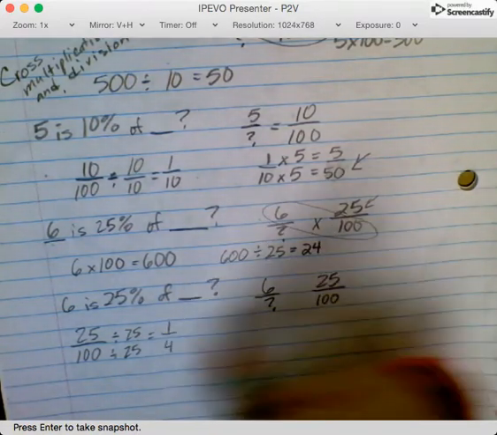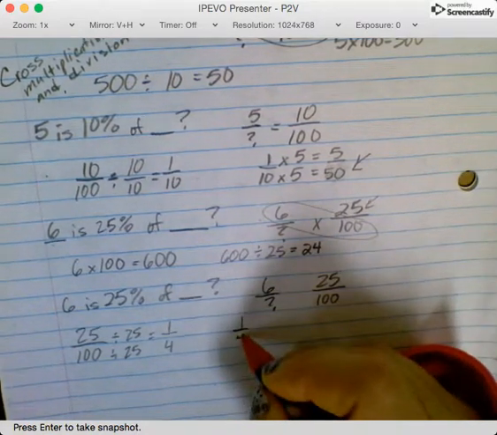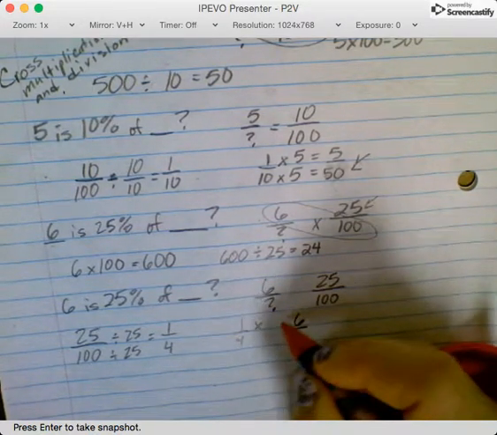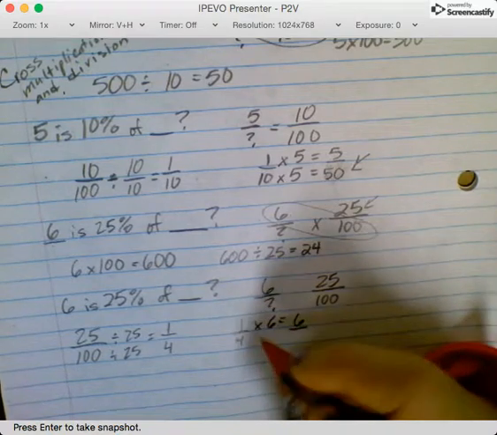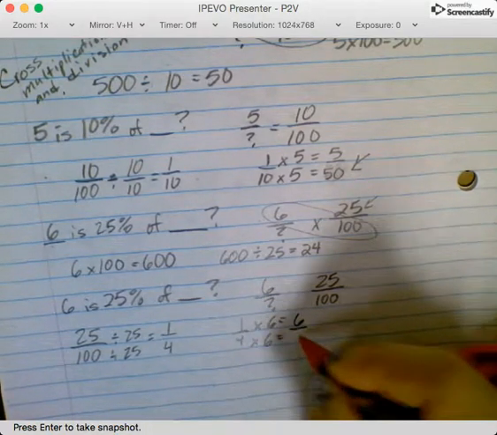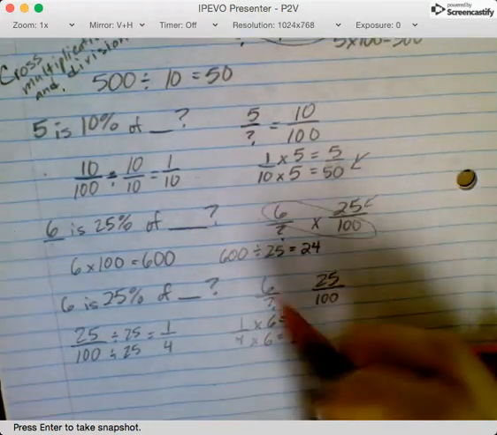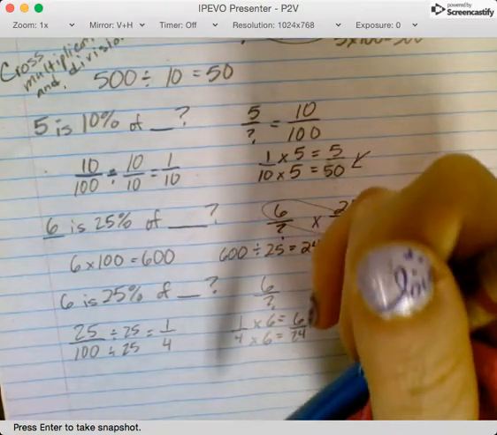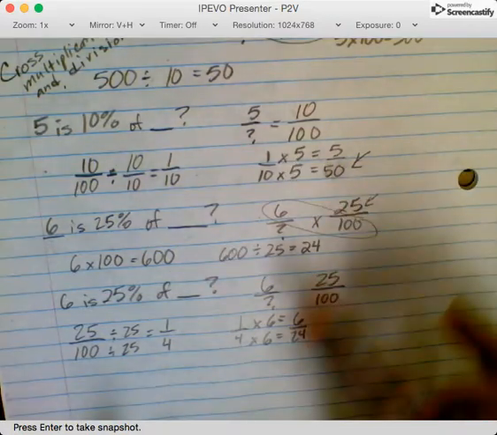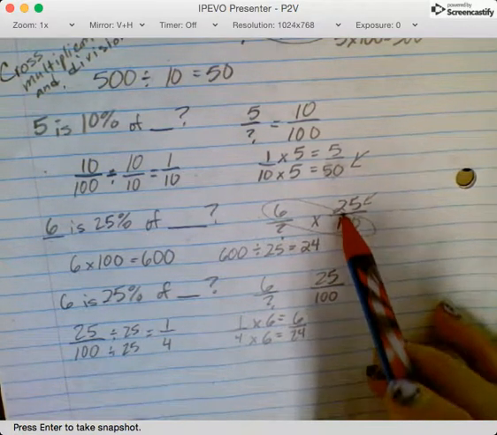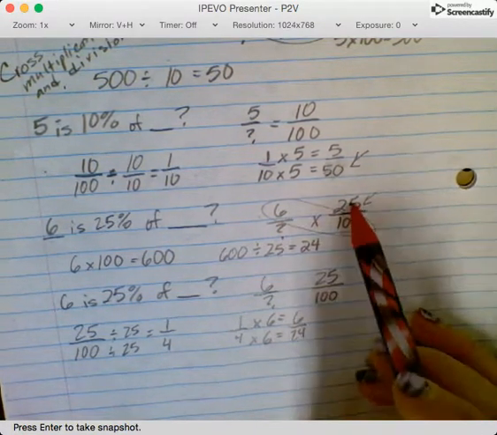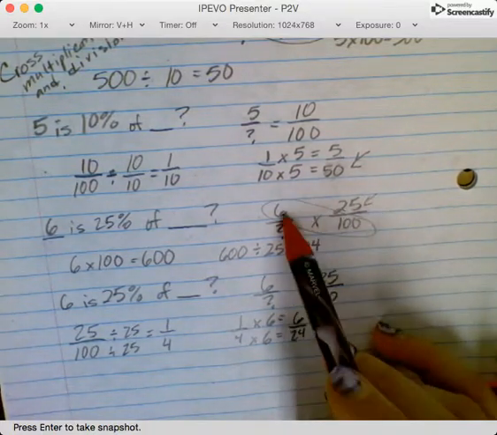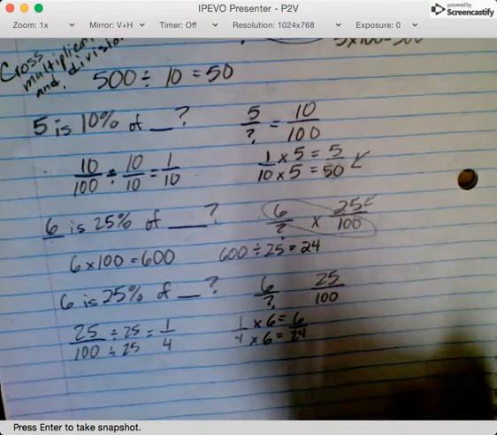And then after I do that, how do I get from 1/4 to 6 over something? Well, I can get from 1 to 6 by multiplying by 6. That means I take 4 times 6 and I get 24. I could have also done equivalent ratios by figuring out how to get from 6 to 25. I decided not to do that because I didn't want you guys to have to mess with a decimal number, because it would just take a little bit more work.